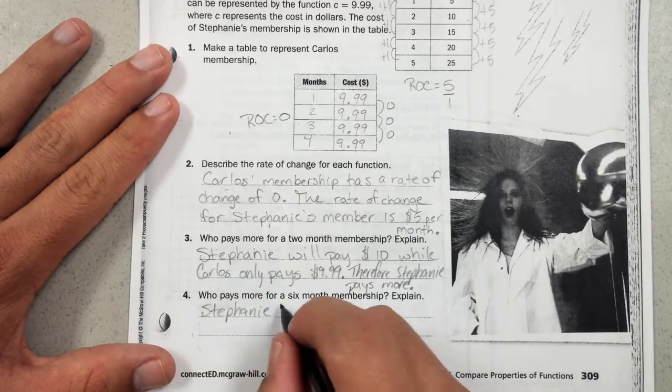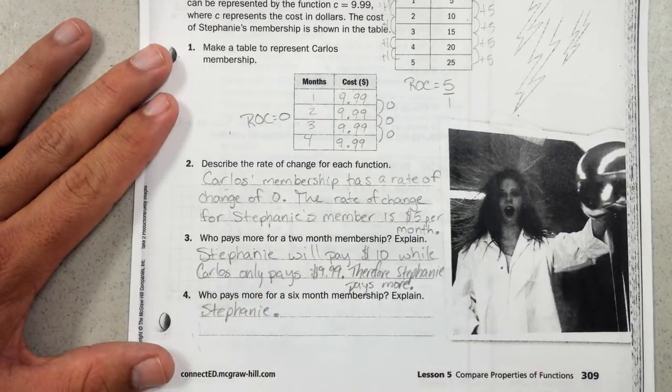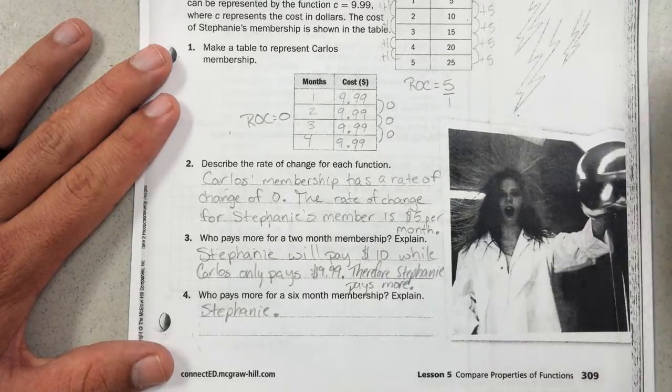Okay? But let's talk about how much she's going to pay. So how are we going to find out how much she's going to pay? Well, each month she pays how much? How much is it going up by? And that's 5. So at month 6, how much will she pay?